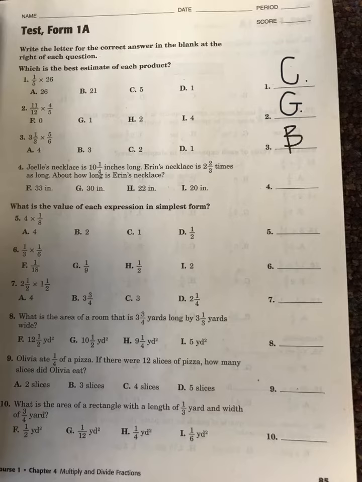Number 4, Joelle's necklace is 10 1/4 inches long. Aaron's necklace is 2 2/3 times as long. About how long is Aaron's necklace? Because it's asking about, we know that we want to estimate. So we know that 10 1/4 is close to 10, and 2 2/3 is close to 3. So if we take 10 times 3, that gives us 30 inches, which is letter G.